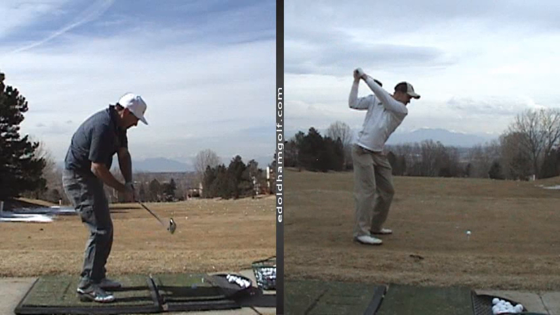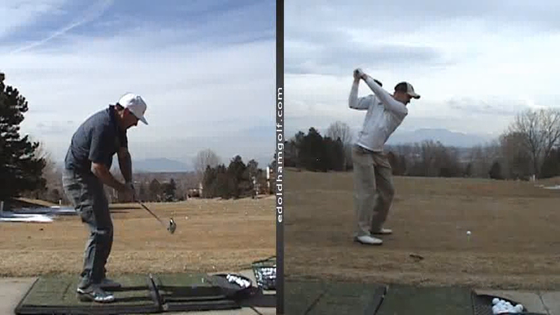We've got 5 impact factors that tell the ball what to do, and these are all at impact: club face angle, the path of the club, angle of attack, centerness of contact, which means how close to the center of the club face you hit it, and your club head speed. Those are the 5 factors that tell the ball what to do. But the factor that will influence the spin the most is the path. So let's talk about this for a moment.